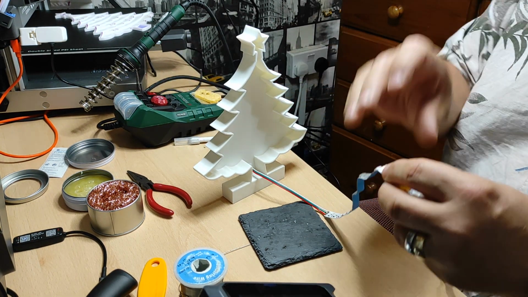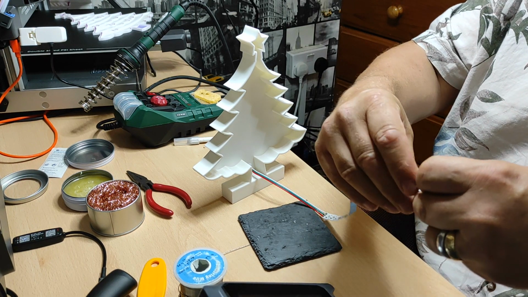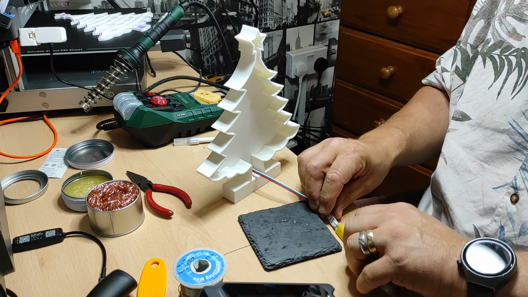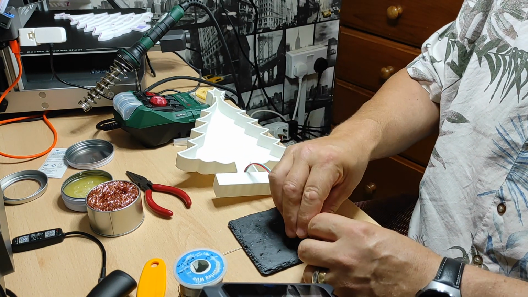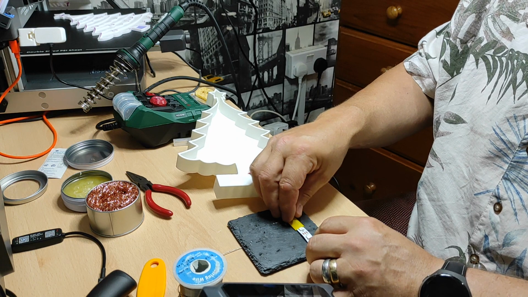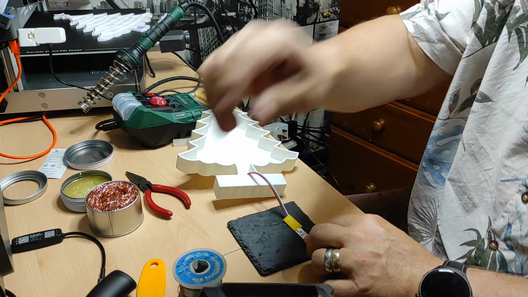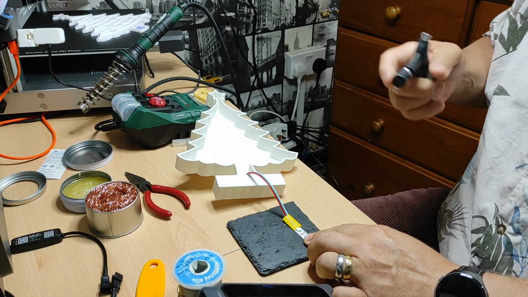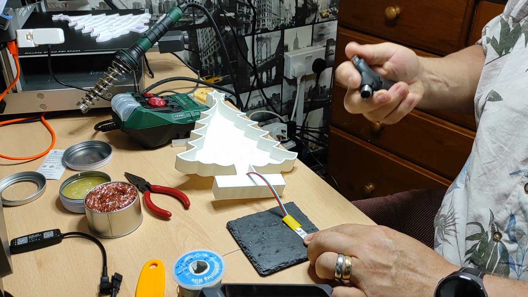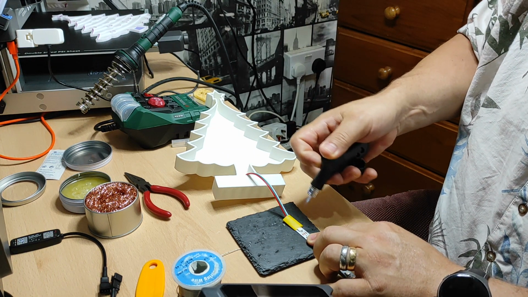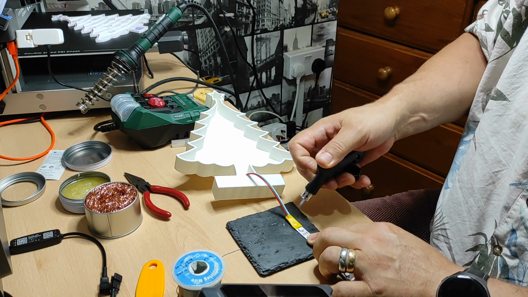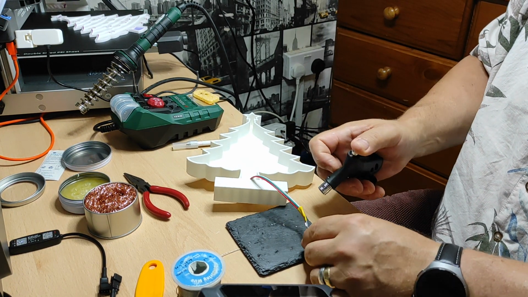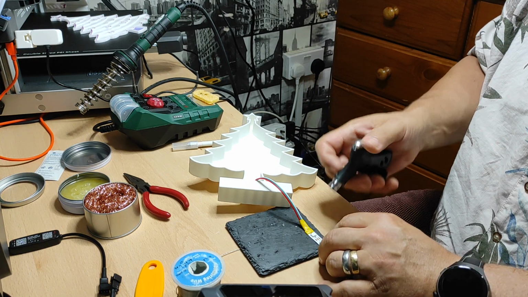I can switch the soldering iron off now, we don't need it anymore. So yeah, let's put a bit of heat shrink on there. The wires are on. Now I'm just going to put a bit of heat shrink. Hopefully you can see that. There we go. It keeps those wires nice and tight on there.